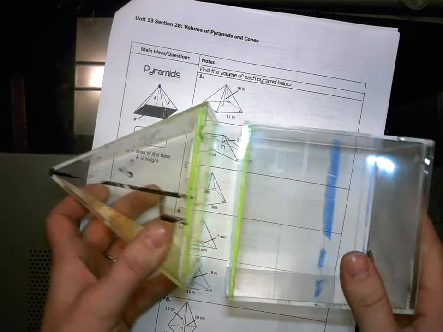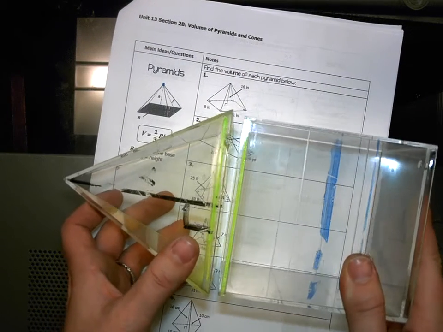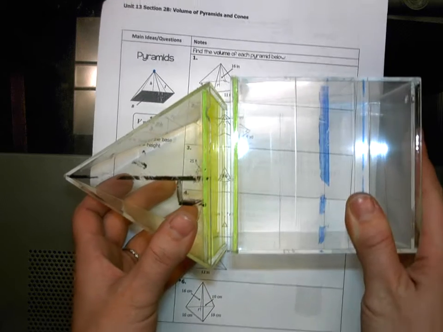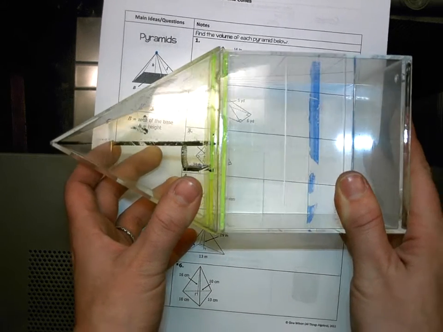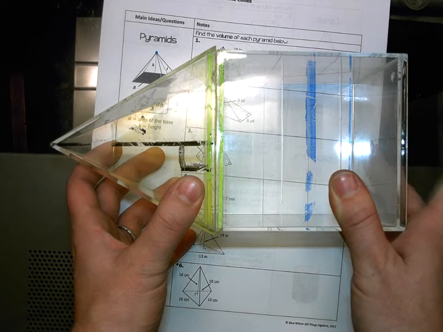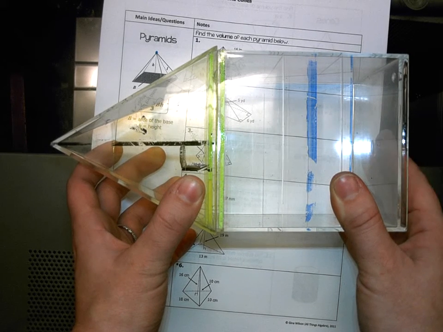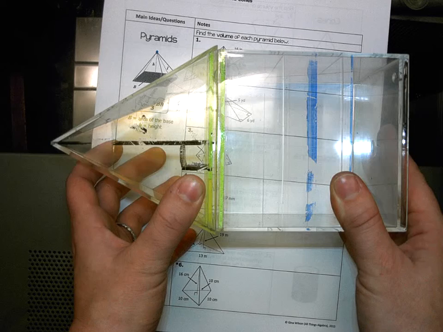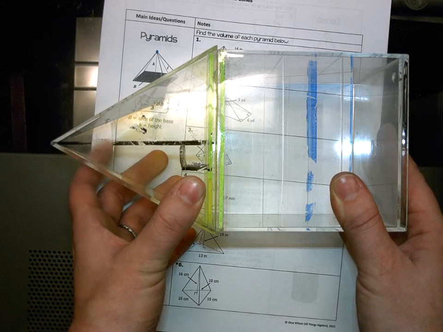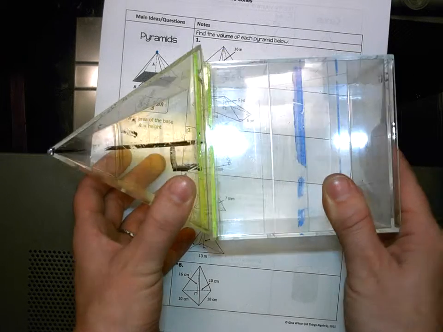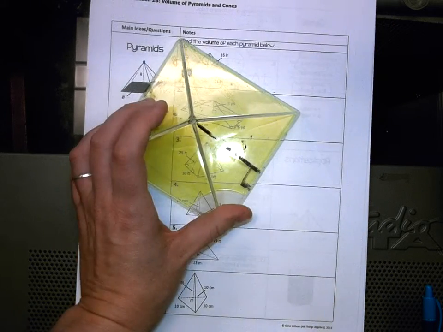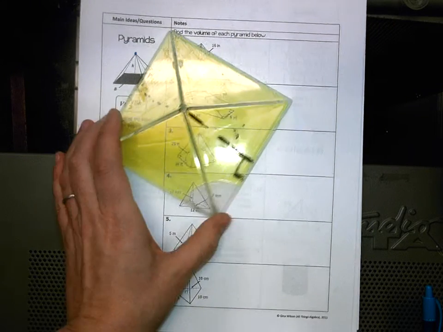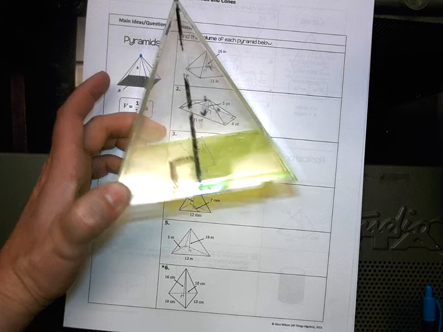But their base sizes, if you match them up, are actually the same size. So these are both a square prism, which is actually a cube in this case, and a square pyramid. It's named by its base because the base is a square, but it is a pyramid because it comes to a point or a vertex at the top.